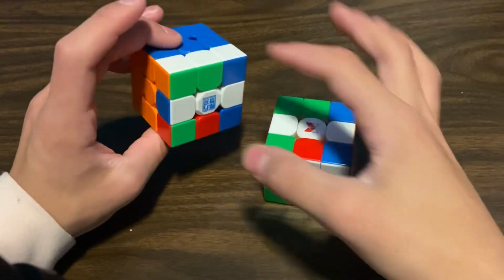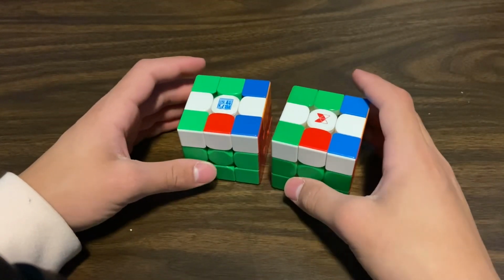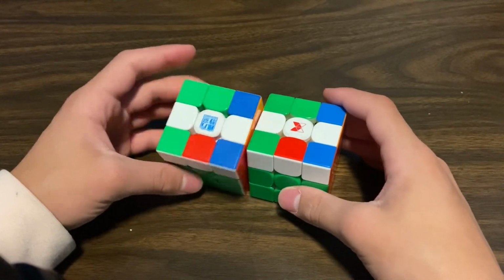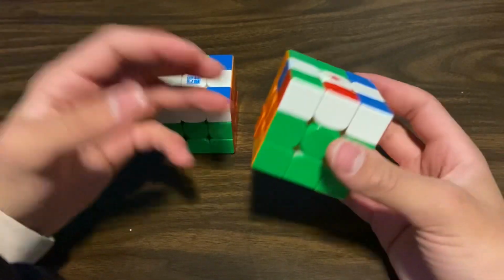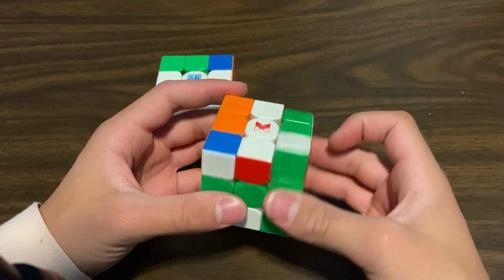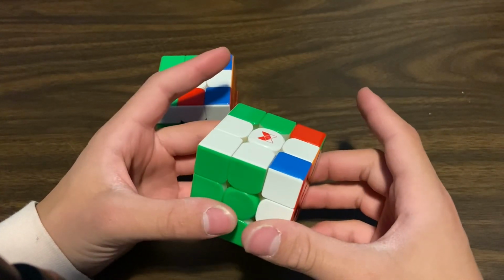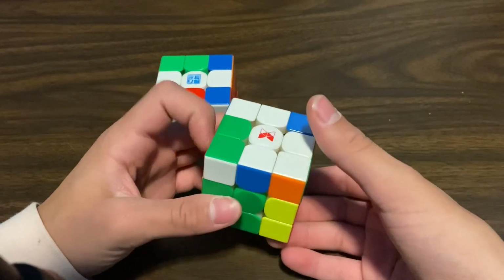This is the next alg, with this bar and these two other bars. And the algorithm for this case goes like this. You do R prime, F, R, U prime, R2 prime, F, R, then you just cancel into this pair.